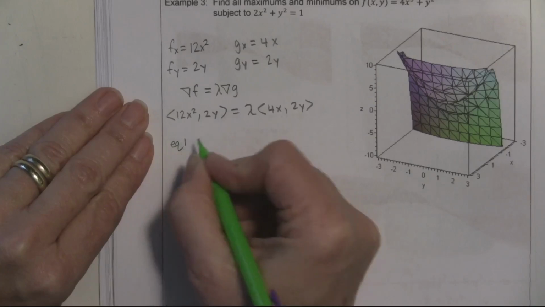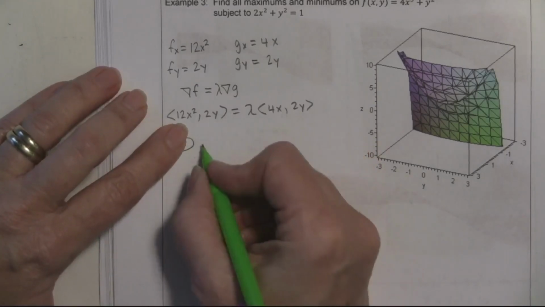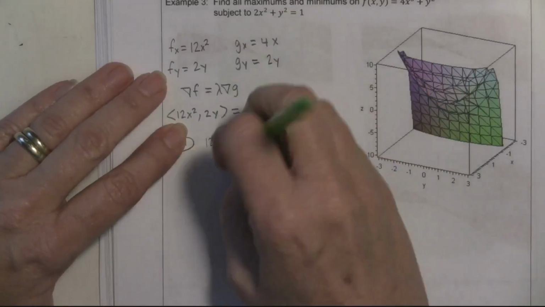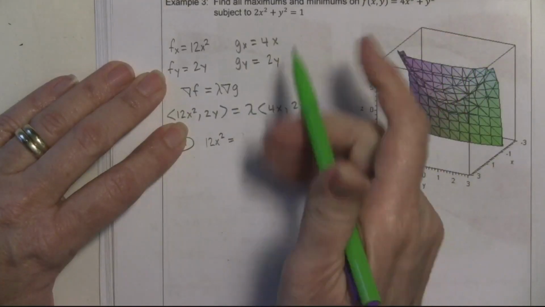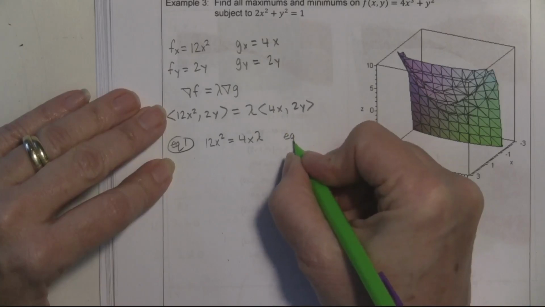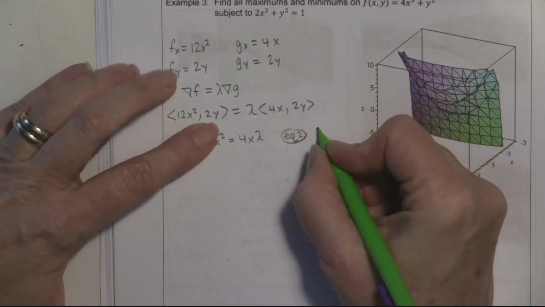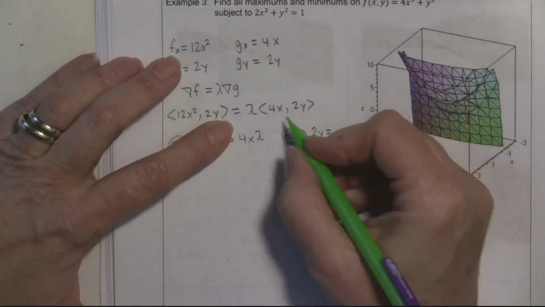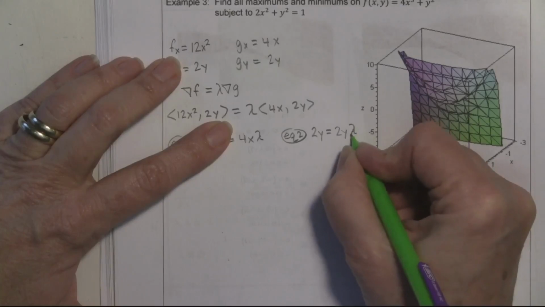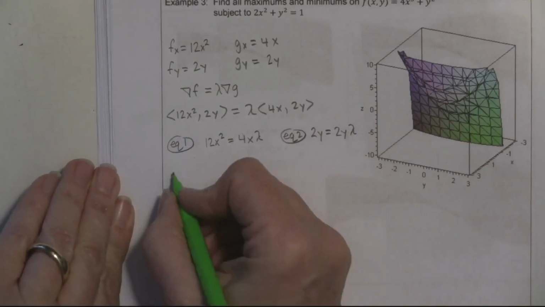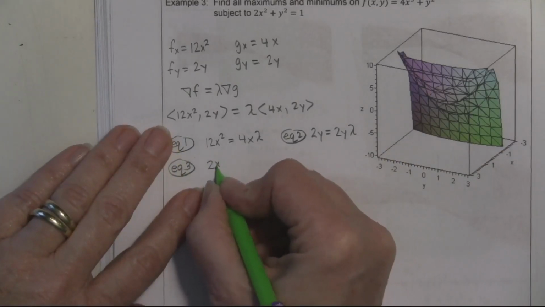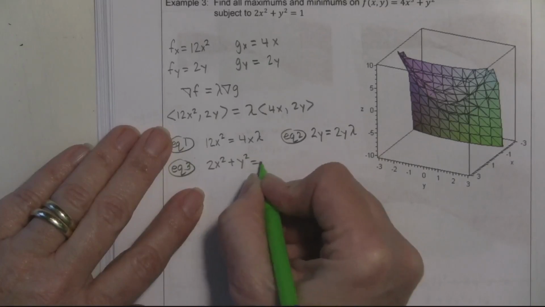This is equation 1 when I equate the x's: 12x squared equals lambda times 4x. And equation 2, equating the y's: 2y equals 2y times lambda. And then equation 3, which is your constraint equation: 2x squared plus y squared equals 1.